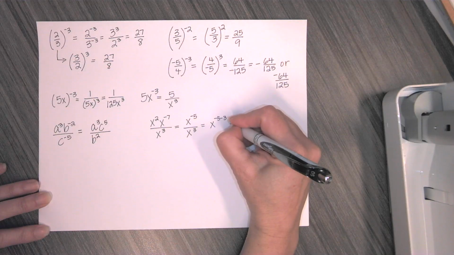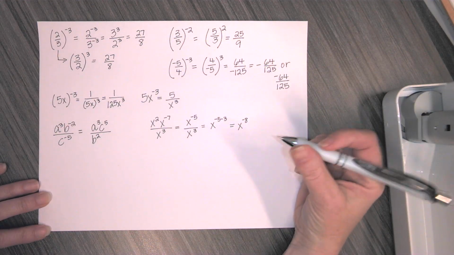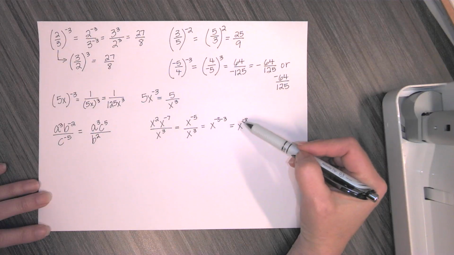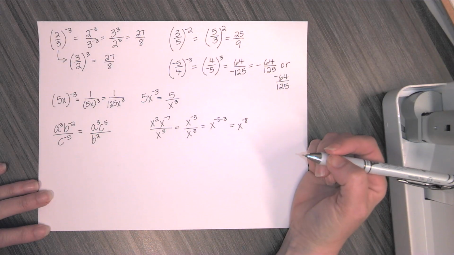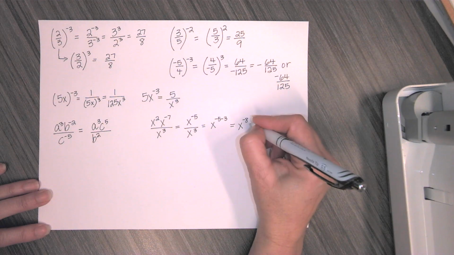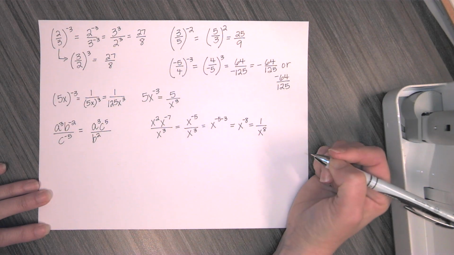Well, -5 minus 3 is -8. Okay, so this becomes x to the negative 8. But we can't leave our answer like that because it has a negative exponent in it. And so we're going to rewrite it as 1 over x to the 8th.